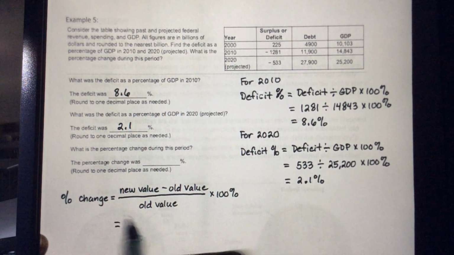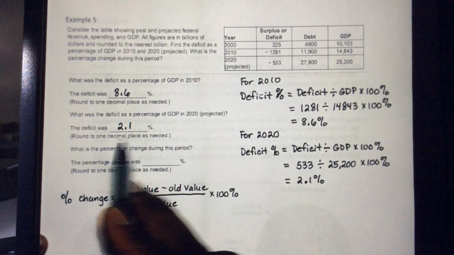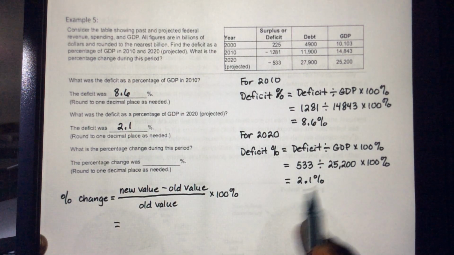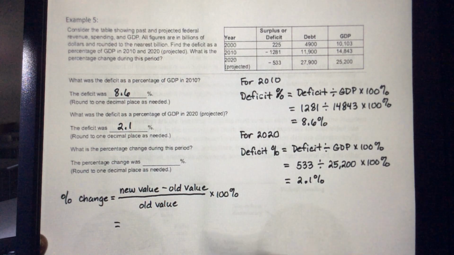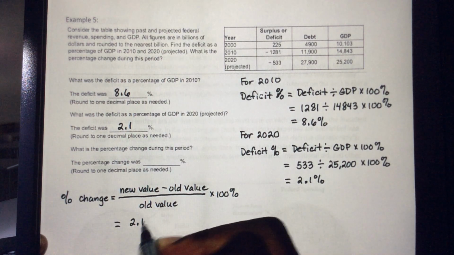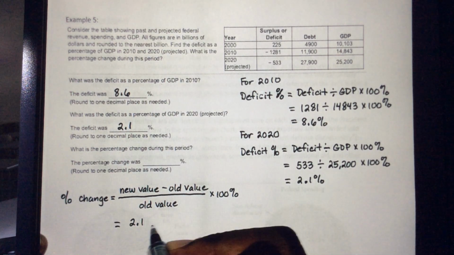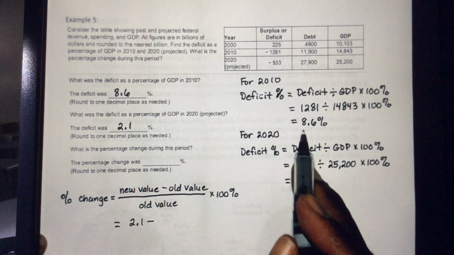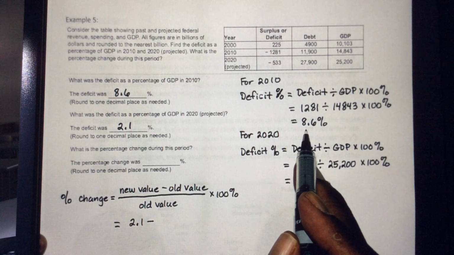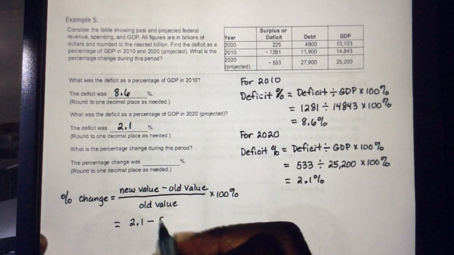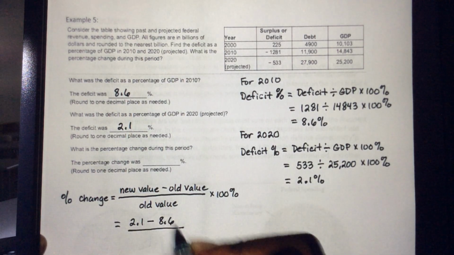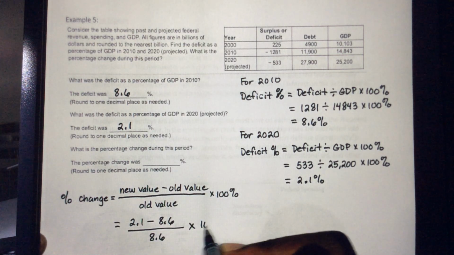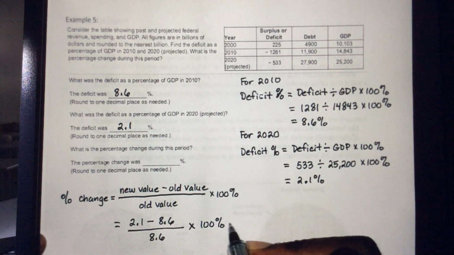So here, the new value was the projected deficit as a percent in 2020, 2.1%. I'm going to leave off the percent sign, minus the deficit in 2010, that's 8.6. Divide that by the old value, which is the one for 2010, 8.6, times 100.